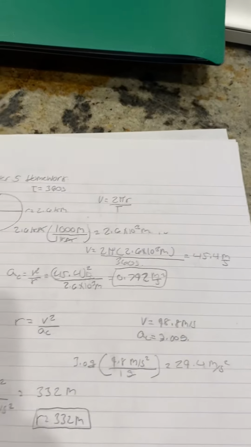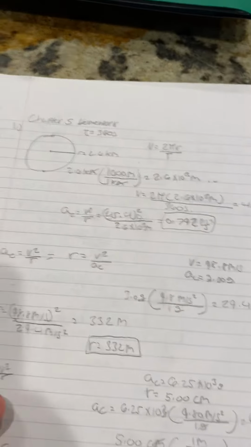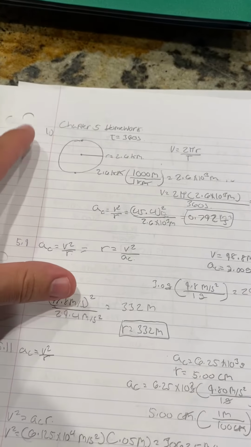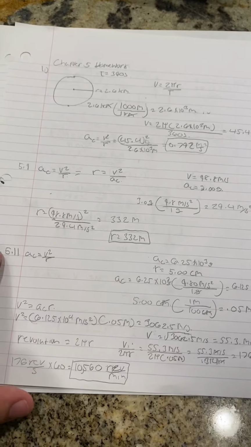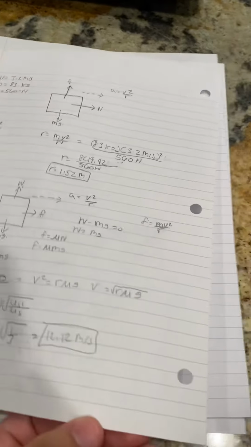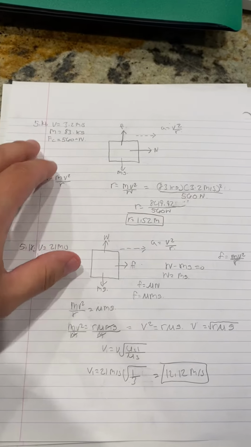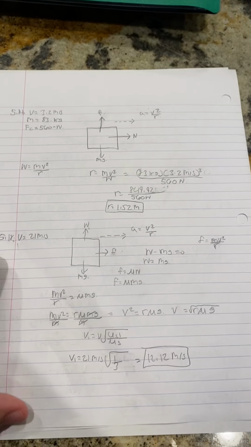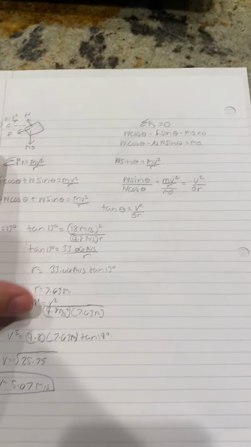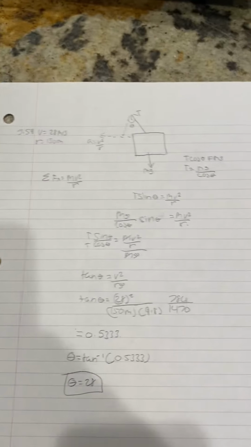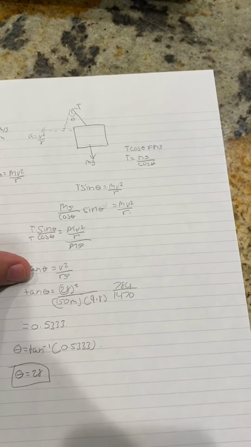But as far as my homework goes, this is Oscar's Chapter 5 homework problems. So we have 5.1, 5.9, 5.11. On the back, we have 5.14, 5.18, 5.23, right there, 5.27, and then we also have 5.59.